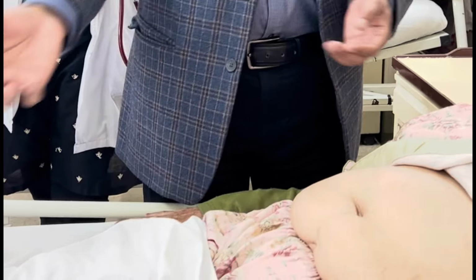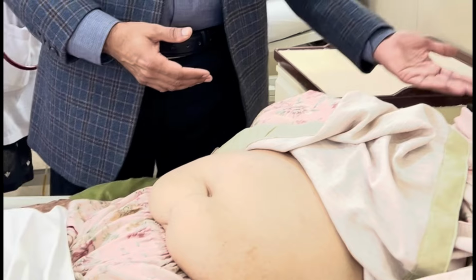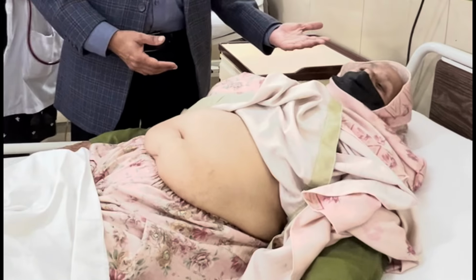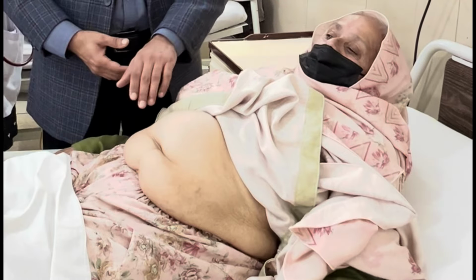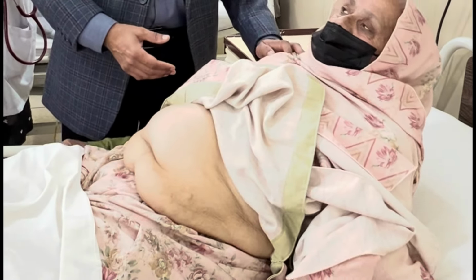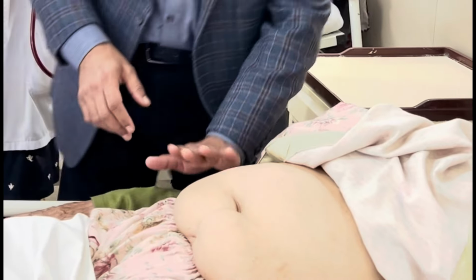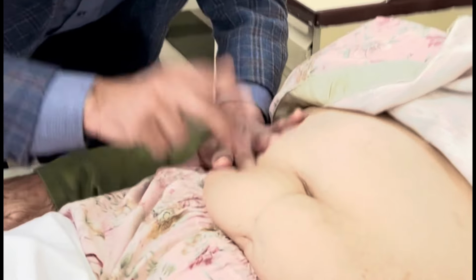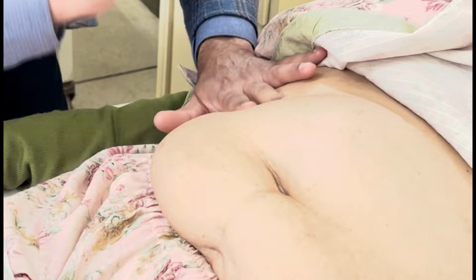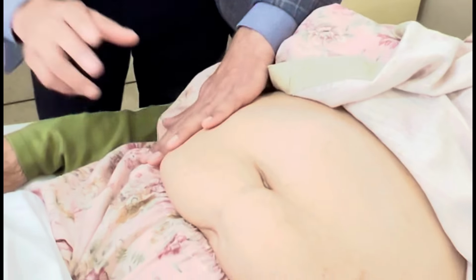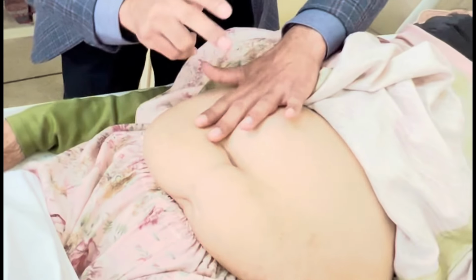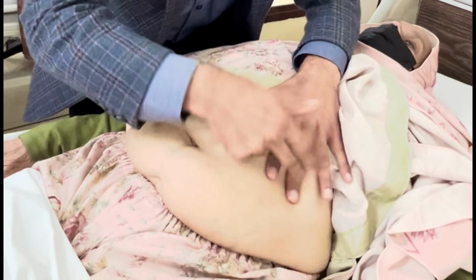It can be done in the other way. Amma ji, lift your head up. So this is the other way of doing Fothergill. Okay, Fothergill sign. Then is percussion. So you percuss for viscera. You should have so much practice that there should be clear and loud sound.